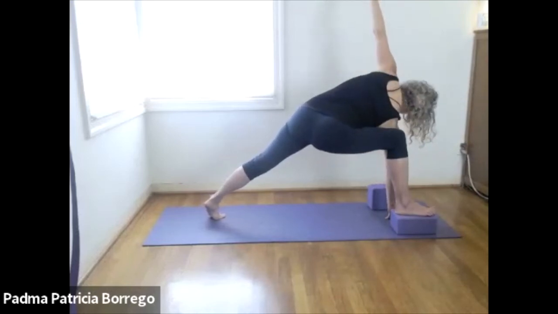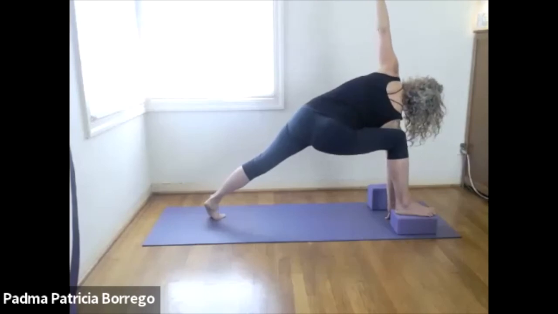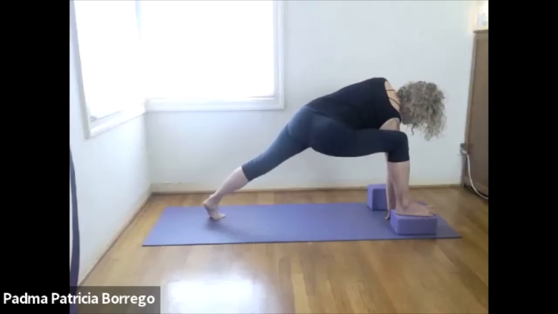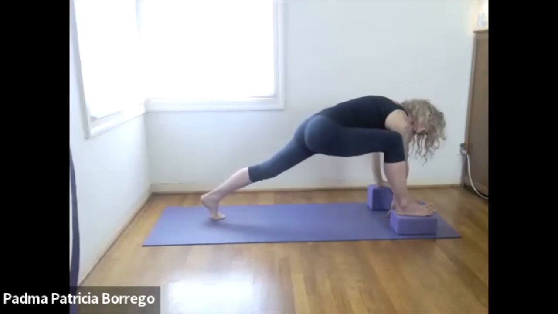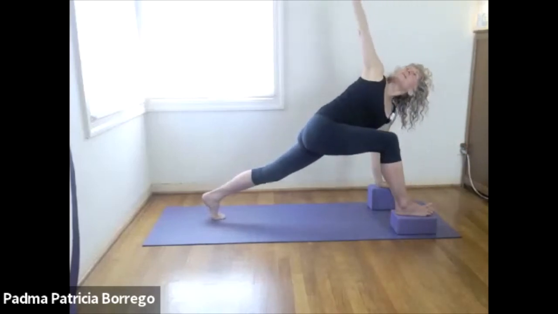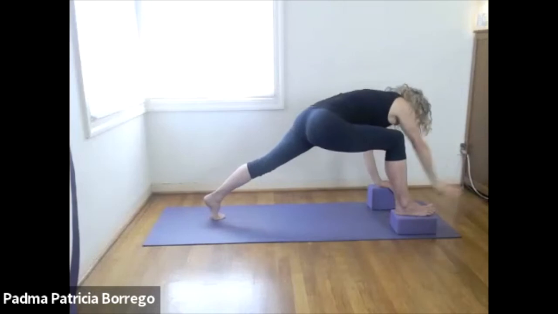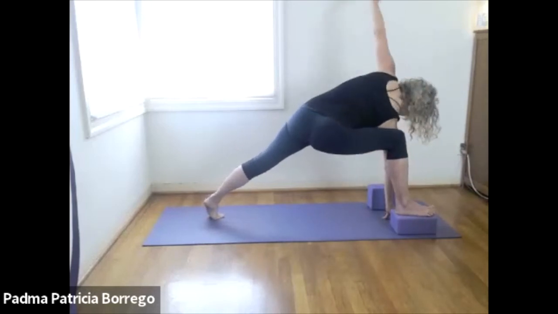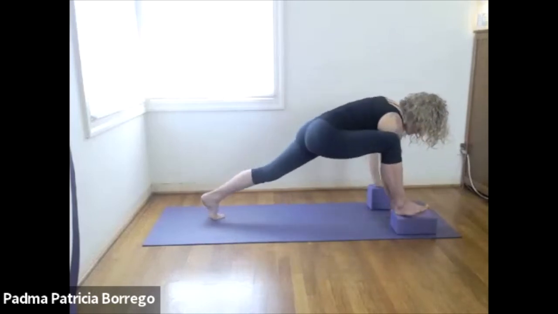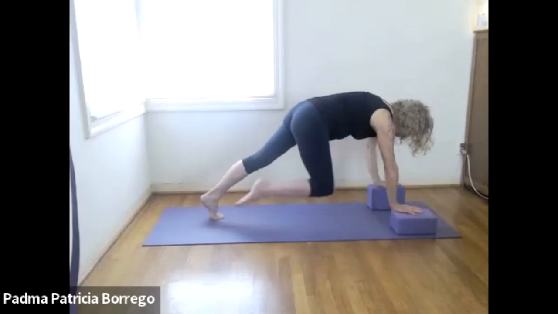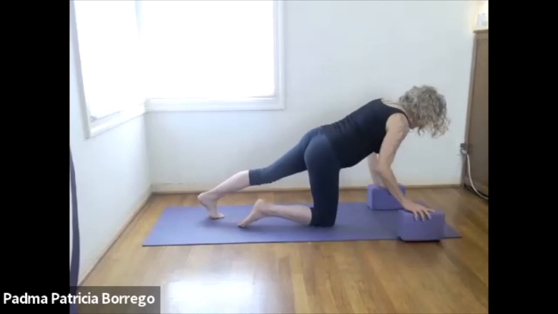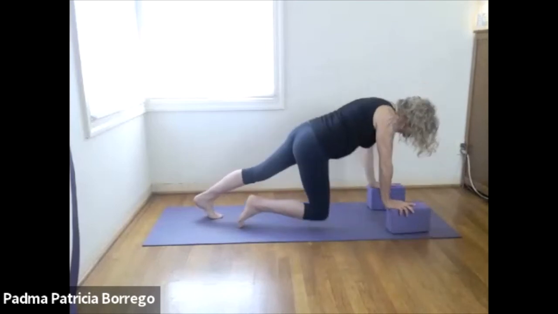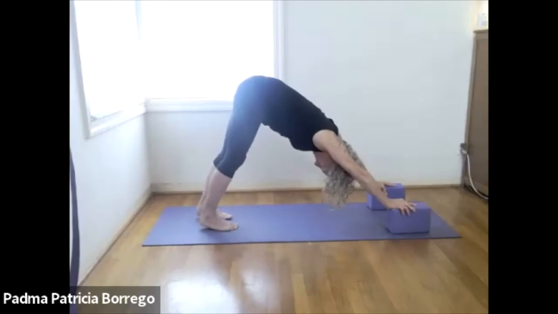Turning the pelvis. Let's take that left arm up. Back heel is off the floor. One more. Left hand down, right arm up. And right hand down, left arm up. And center. Let's just shift right hand to the block. Step that right leg back. Downward dog.